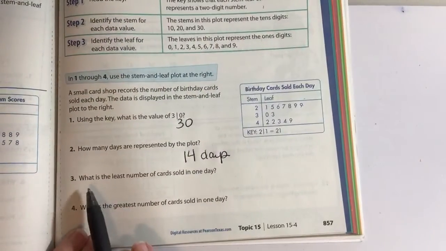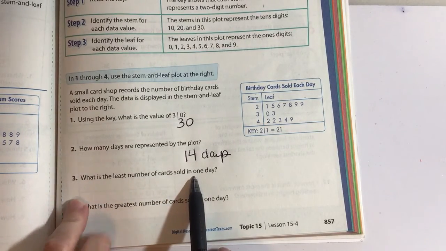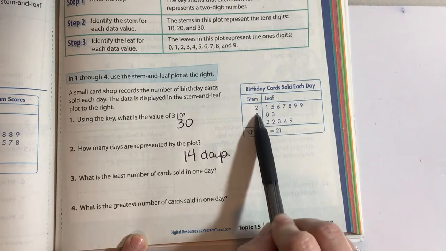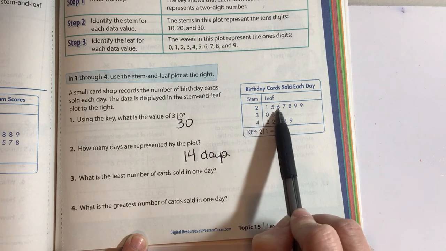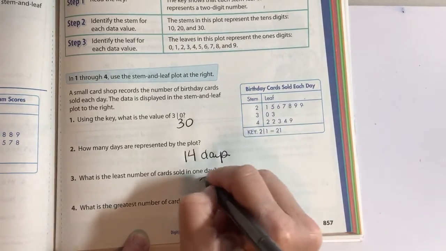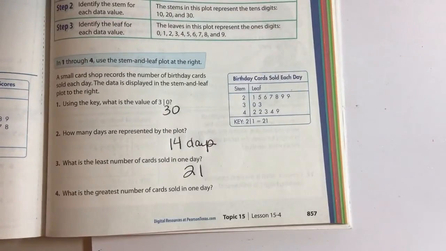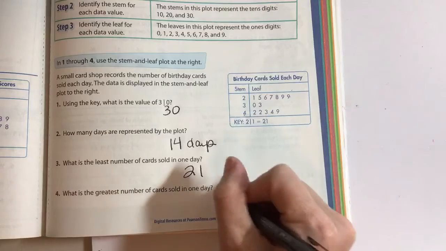All right, here's the next question. What is the least number of cards sold in one day? The least number. Well, considering that this is the tens place, the lowest number in the tens place is the 2. And what is the lowest number here? 21, 25, 26, 27, 28, 29, 29. 21 is the lowest number. All right, what is the greatest number of cards sold in one day? Let me give you just a second to see if you can figure that out. All right, our greatest number was 49. 49 cards in one day.